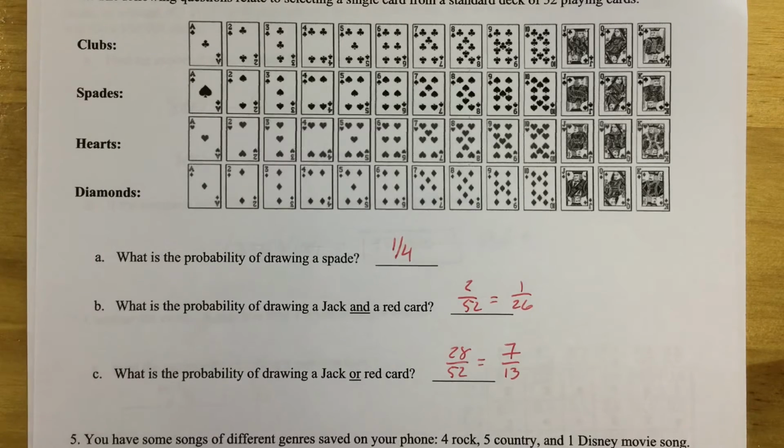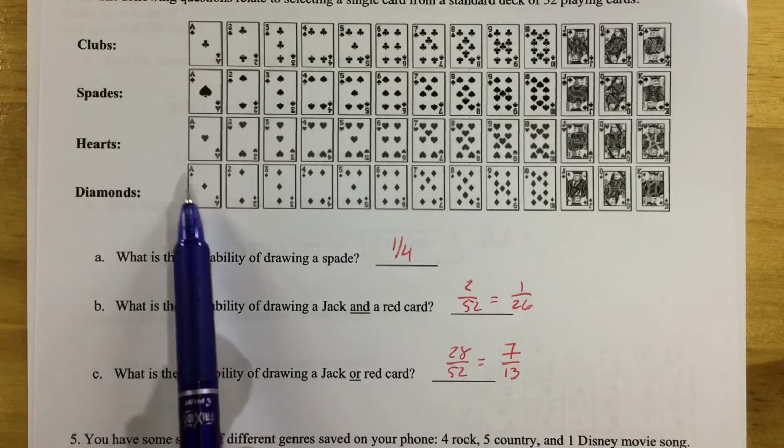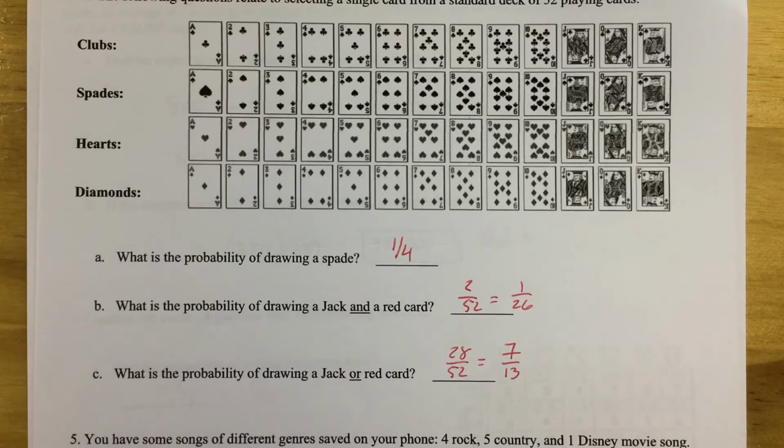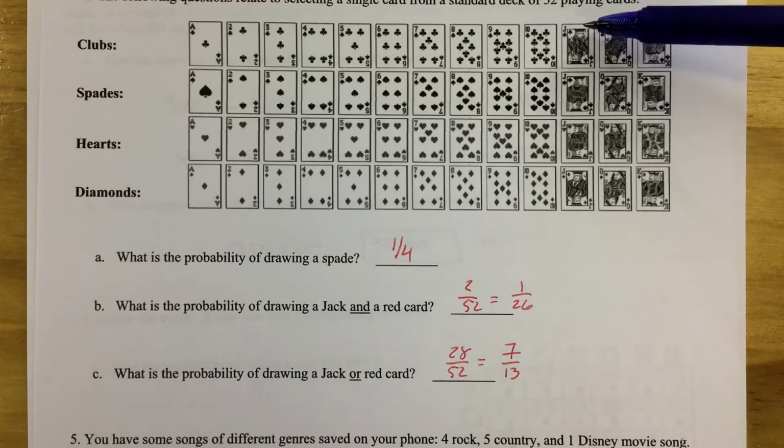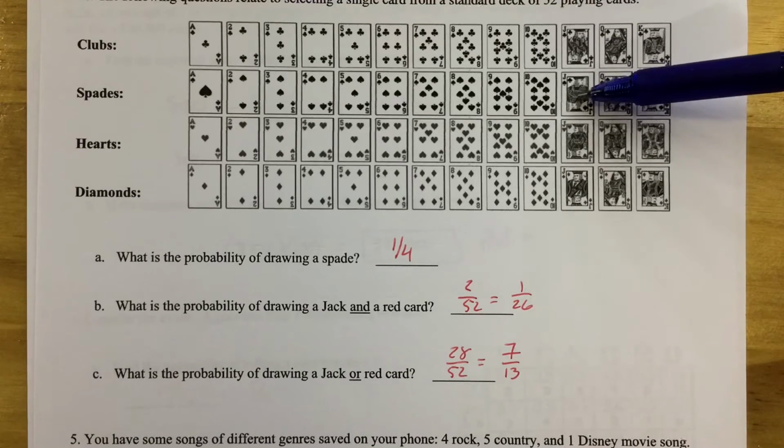All right, so C, change it up just a little bit here. What is the probability of drawing a Jack or a red card? So it doesn't have to be the Jack of Hearts or the Jack of Diamonds. It can be any red card, including like an ace or a 2 of diamonds. And it could be any Jack, including a clubs or a spades.